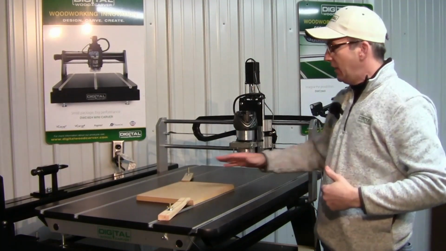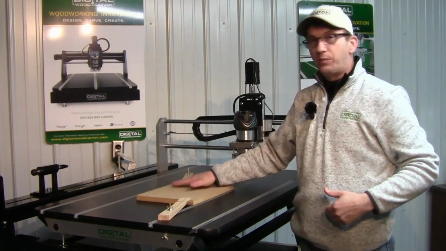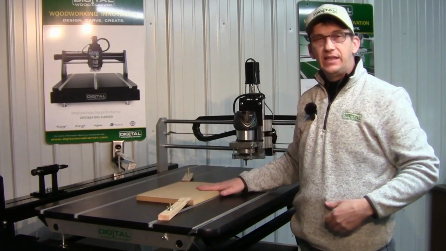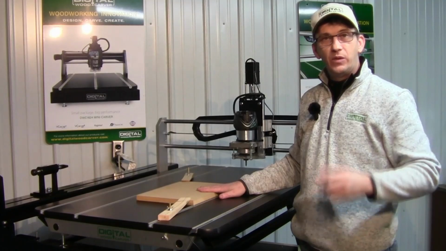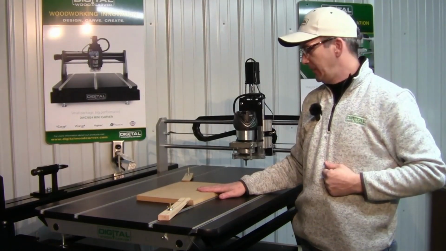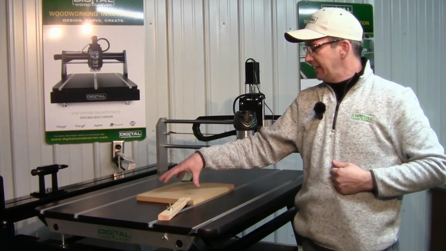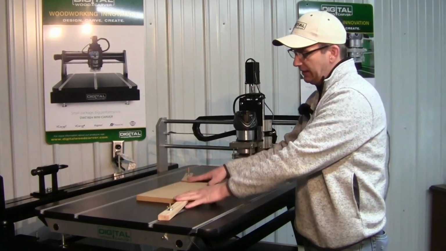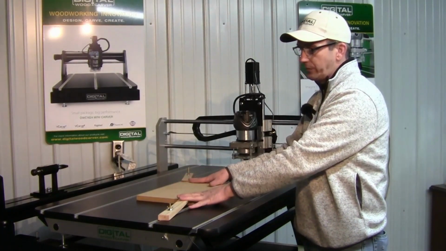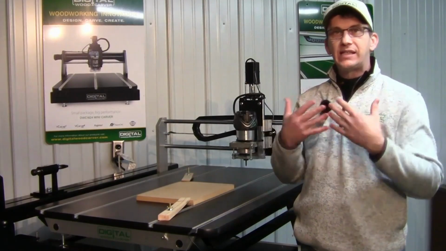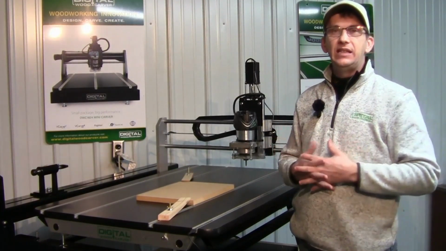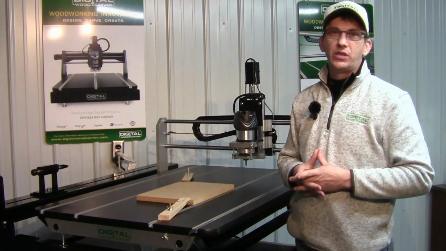Okay, now on my project here, my project was 14 inches by 10 inches by 3/4 inches thick that we created in the design video. I went ahead and got it clamped onto the table. And now I'm ready to set up the machine in the Planet-CNC TNG motion controller software.